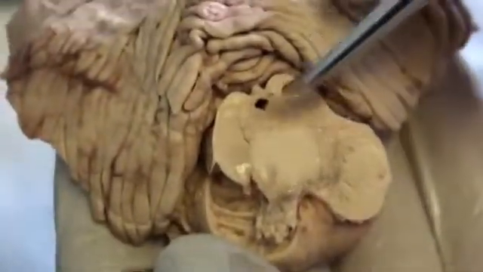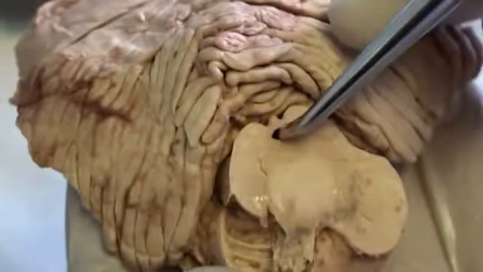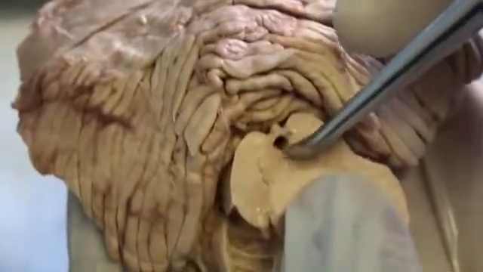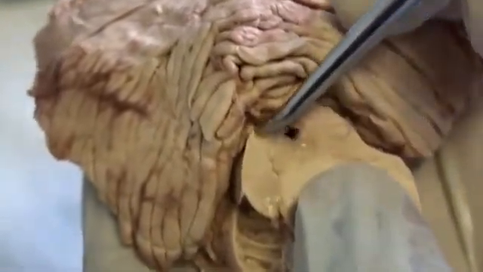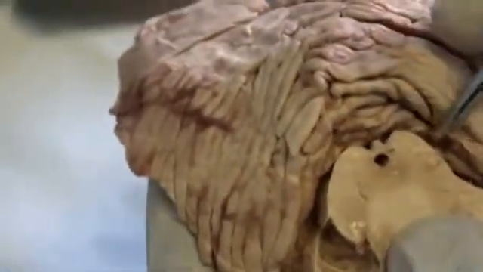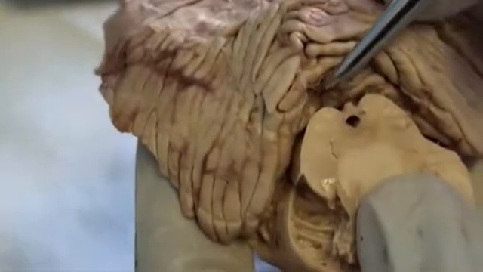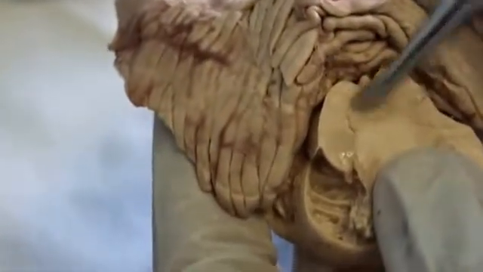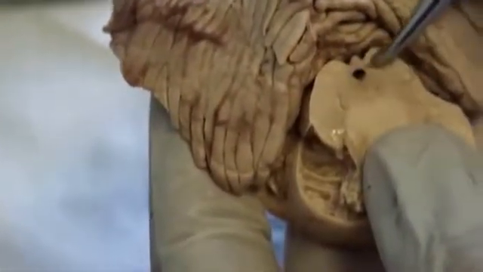To continue, this small opening here is the aqueduct of Sylvius. Just behind the aqueduct of Sylvius, you can see two small globular swellings, respectively the superior and the inferior colliculi. Around the aqueduct of Sylvius, we can see a little bit of gray matter, the periaqueductal gray matter.